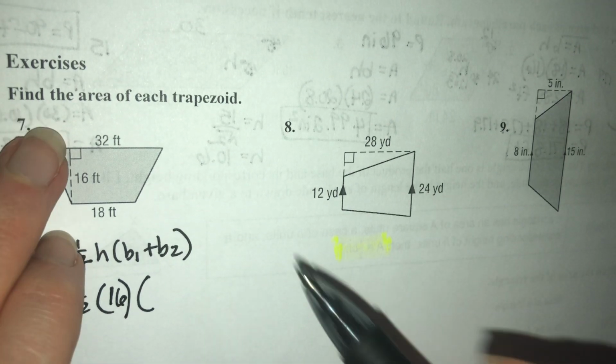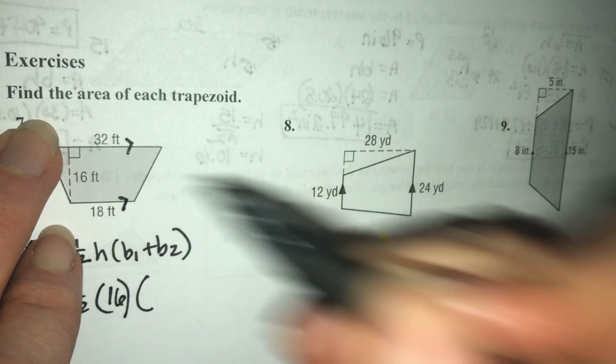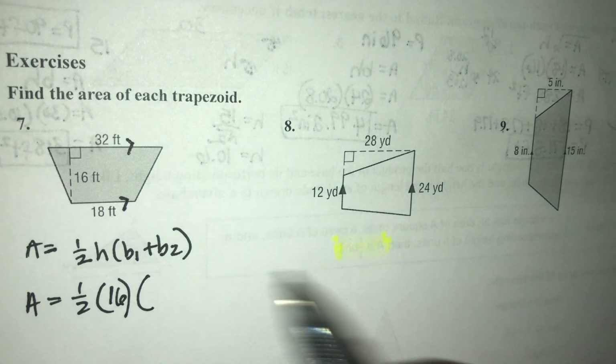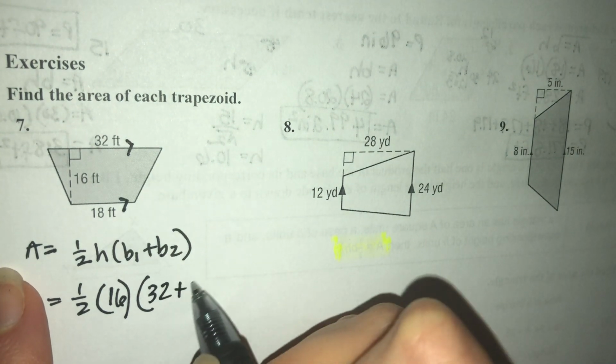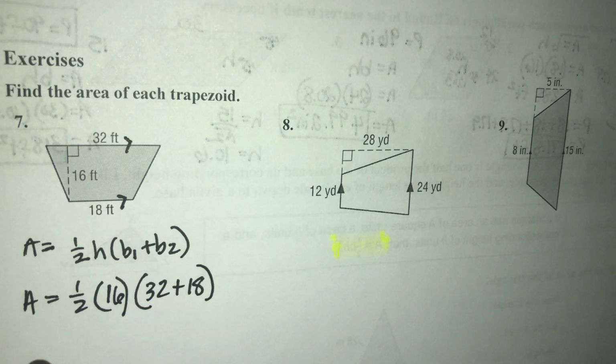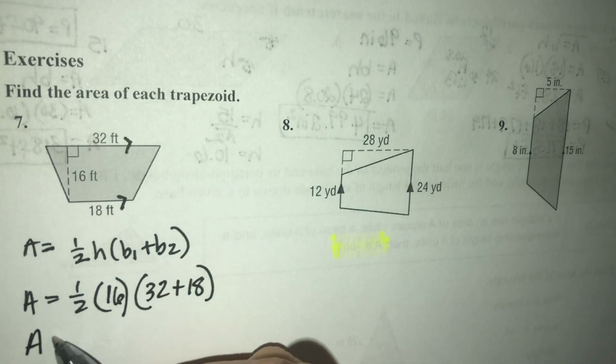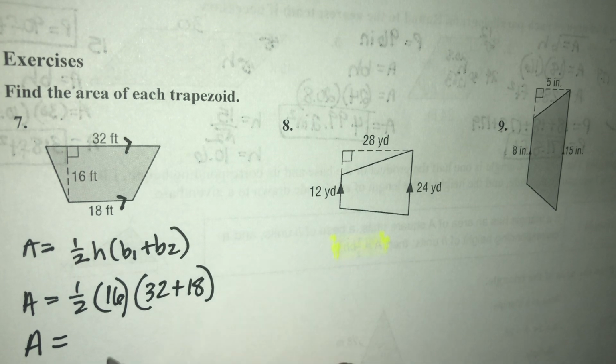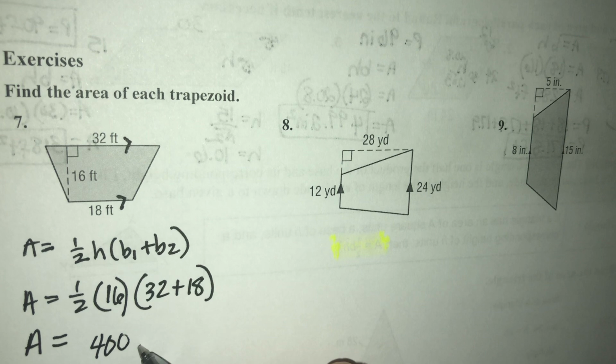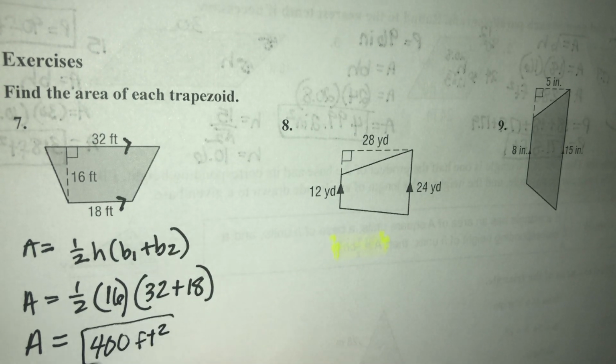And then the two parallel sides are the top and the bottom on this one. So we add those together, 32 plus 18. And this gives us an area of 400, and the units are square feet.